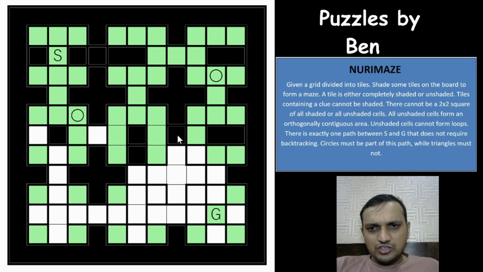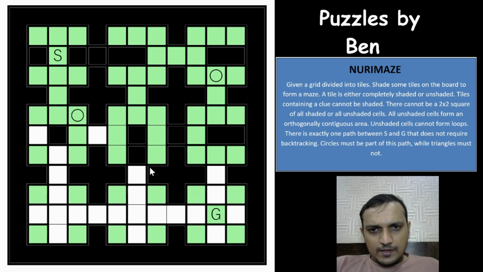Of course, this is shaded because you form a loop here, right? You form a loop here. This is also shaded because you would form a 2 by 2 of unshaded cells. These all are unshaded here. Okay. So if you see this circle, the path has to go this way, right?